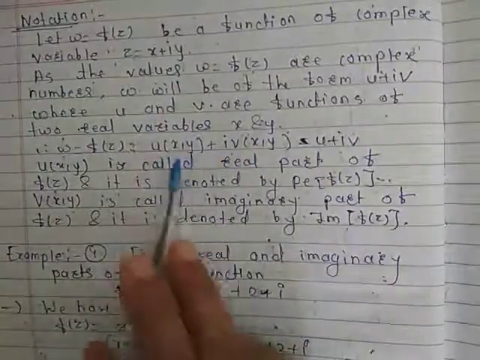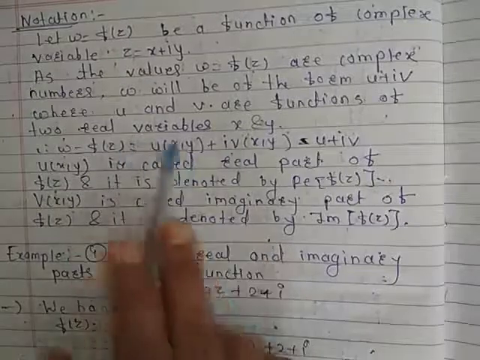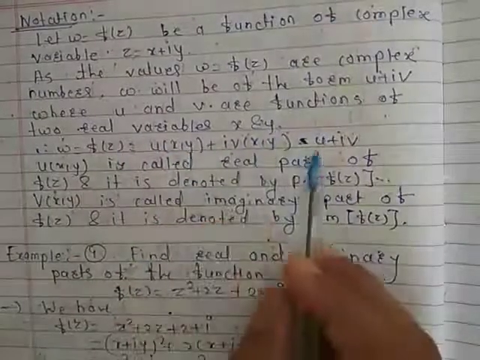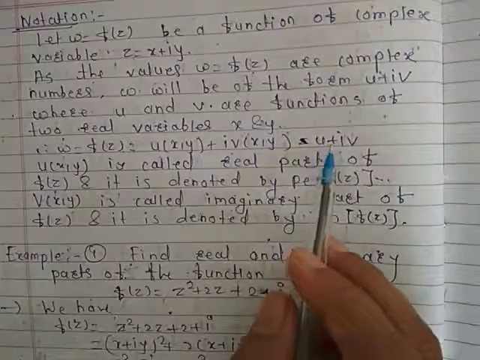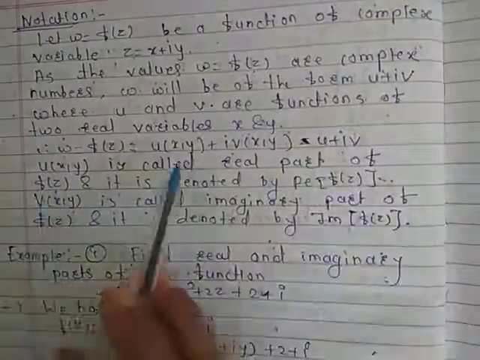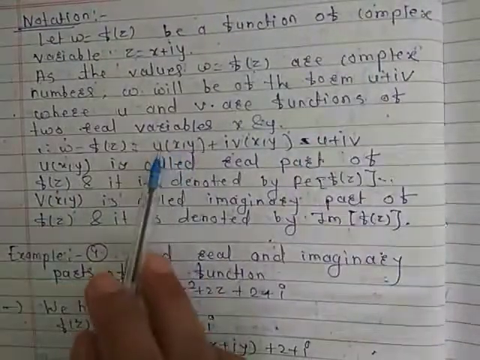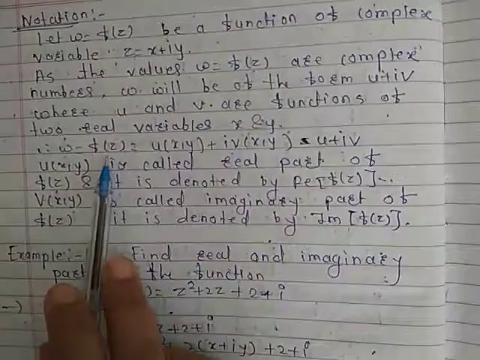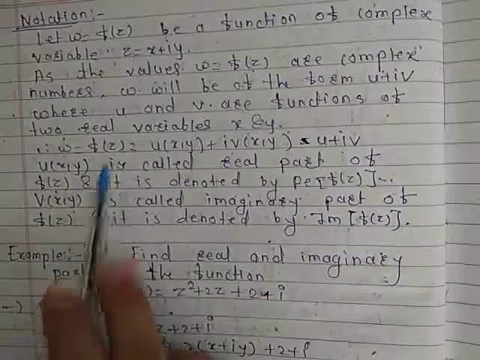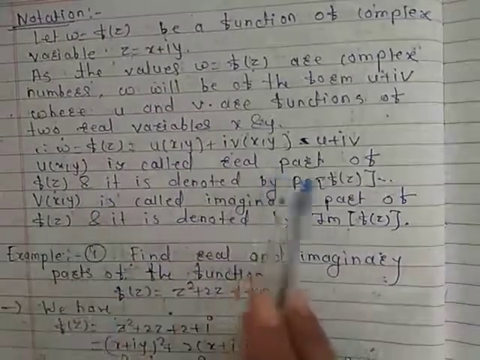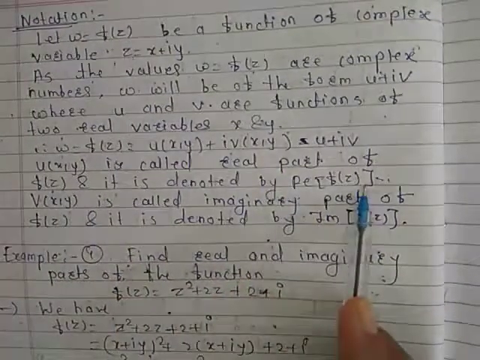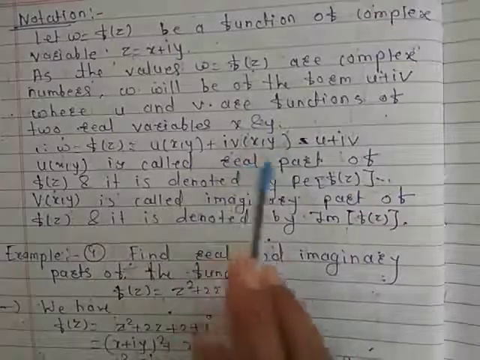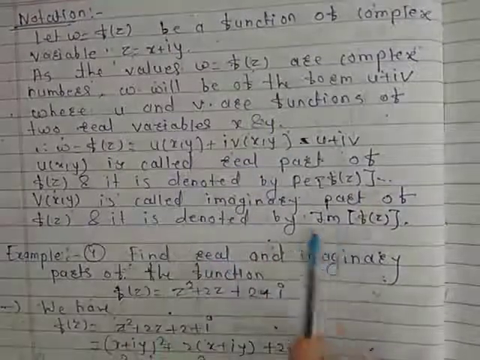Here u of x,y is called the real part of f of z and v of x,y is called the imaginary part of f of z, and these are denoted by this notation.